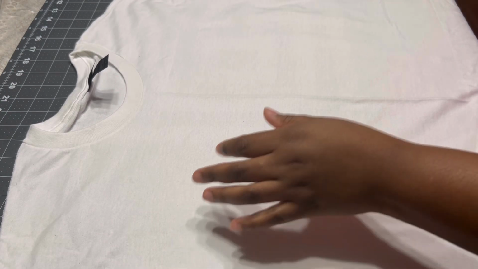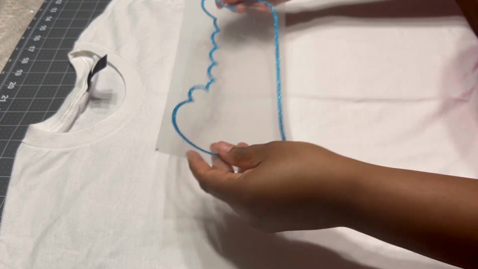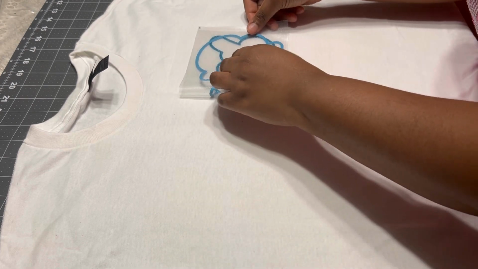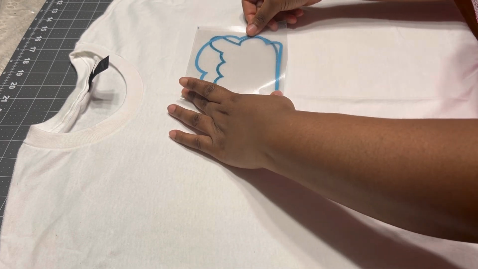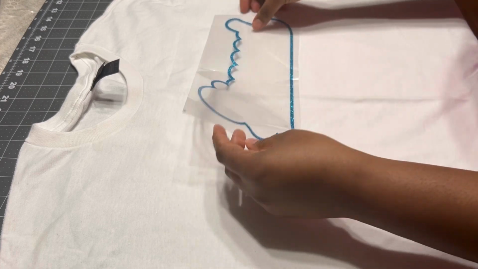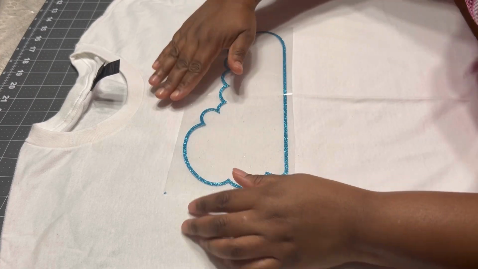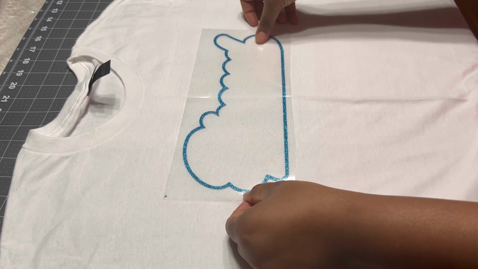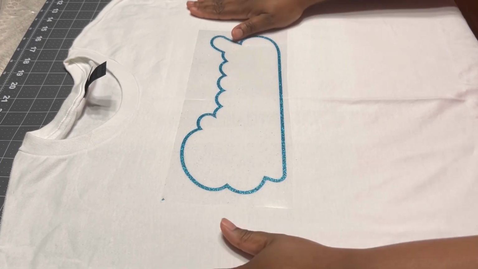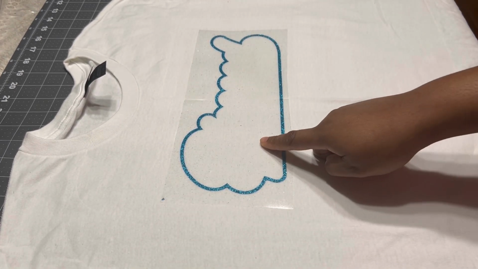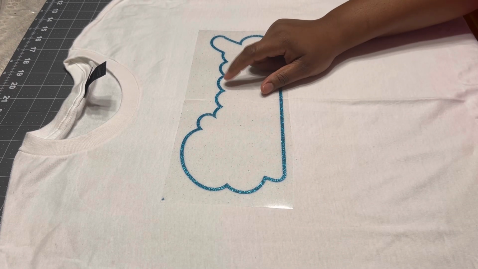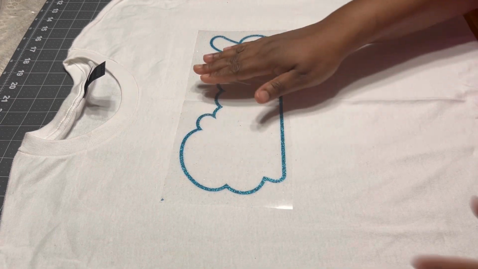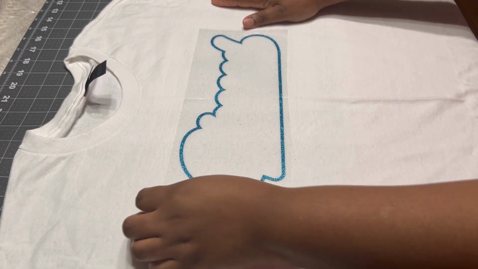The first thing I'm gonna do is put down my first layer. Now this is the layer at the back, so you're gonna layer from back to front. You're gonna ensure that you find the middle, which is somewhere around there. You're gonna come down about 3 fingers from the neckline. This is your first layer. I'm gonna press this at 320 degrees for about 10 seconds and then I will take it off.